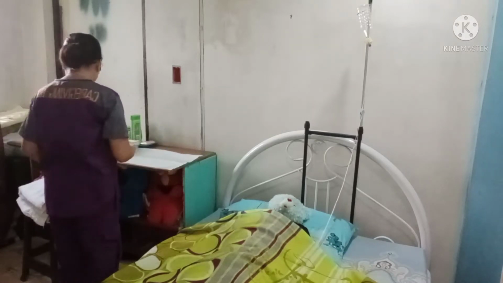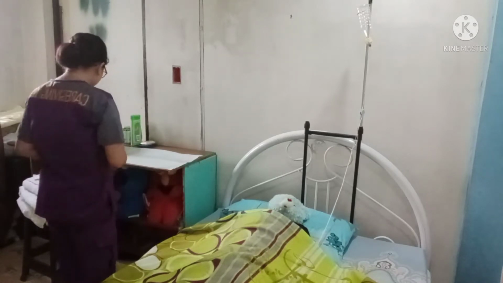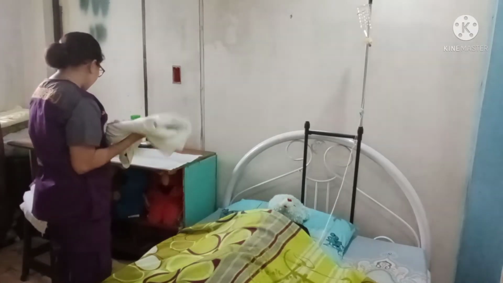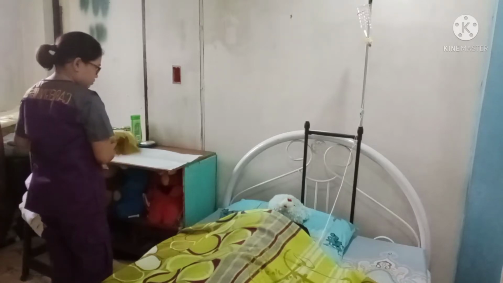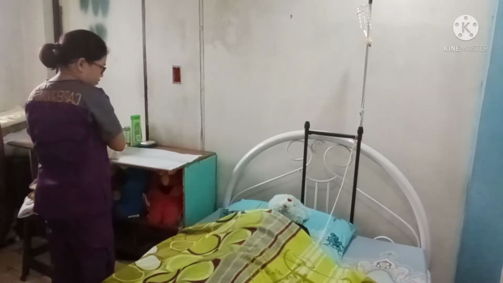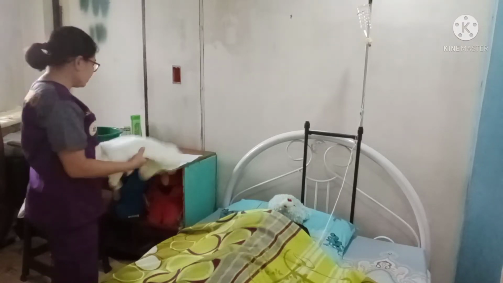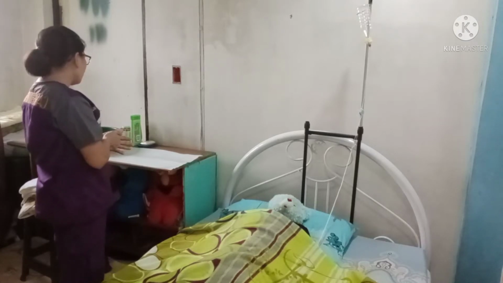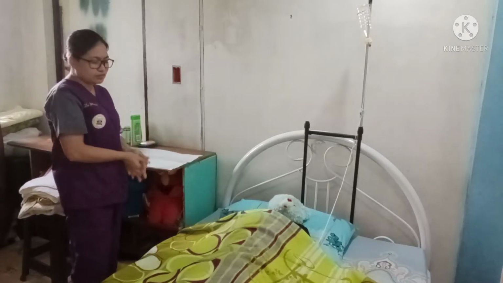Then, bath towel, wash clothes or face towel, linen, then patient's gown or clothing, bath blanket, and bed shampoo set, and perineal care set.